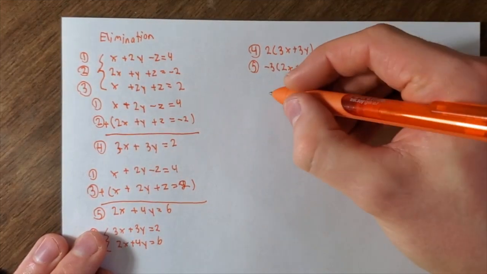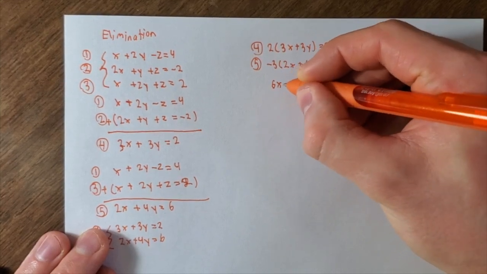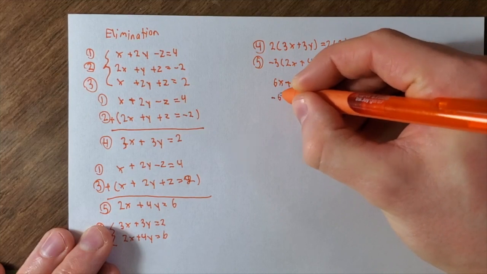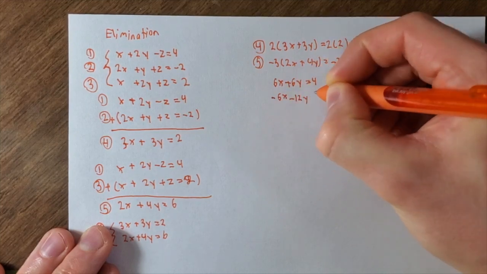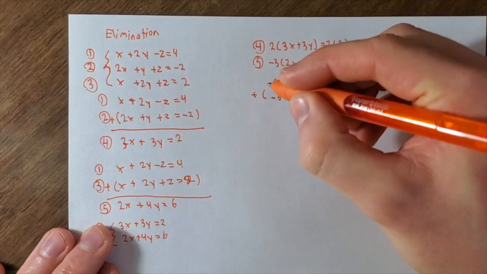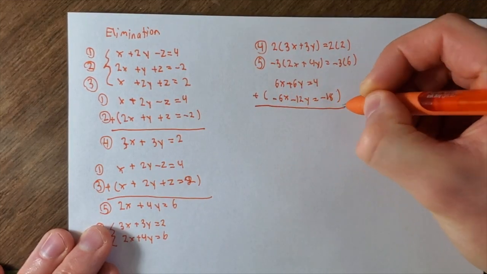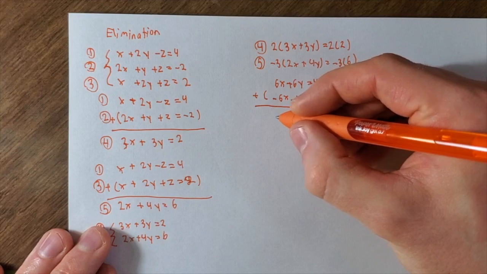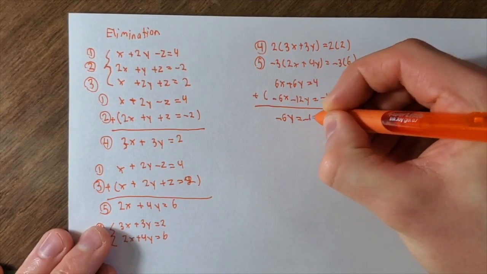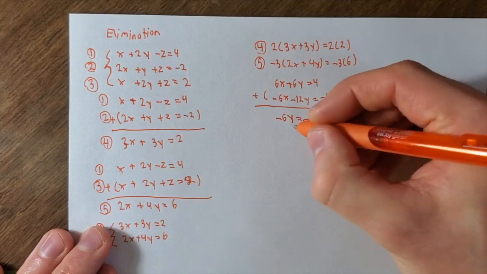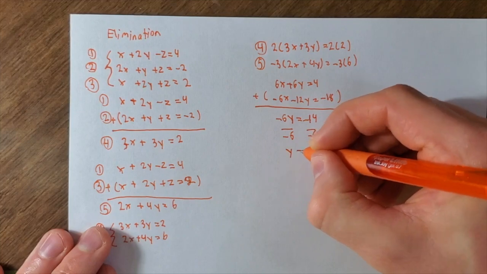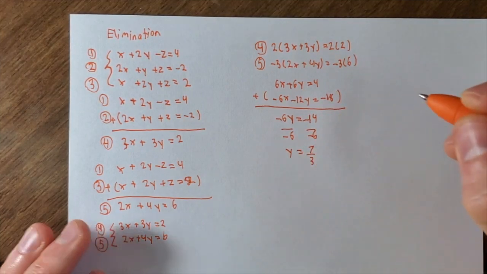Now we'll get two new equations here. We have 6x plus 6y is equal to 4, and negative 6x minus 12y is equal to negative 18. And we're going to add those together. So we'll get 0x, and then we'll be left with negative 6y is equal to negative 14. And we'll just divide everything by negative 6 here, which leaves us with y is equal to 7/3.